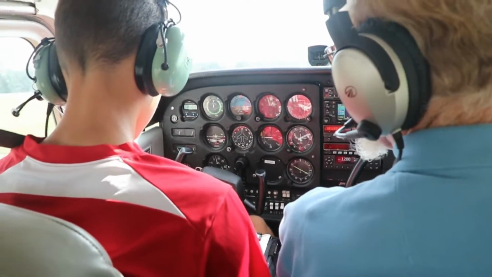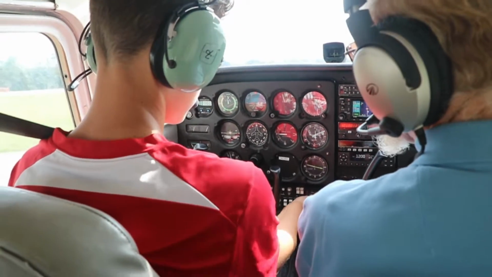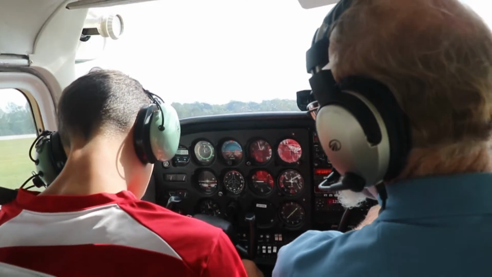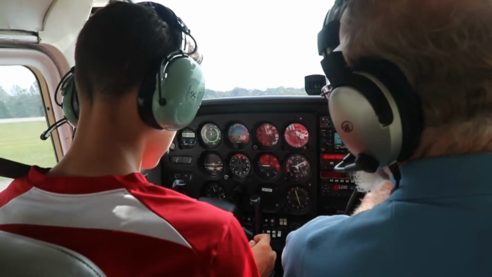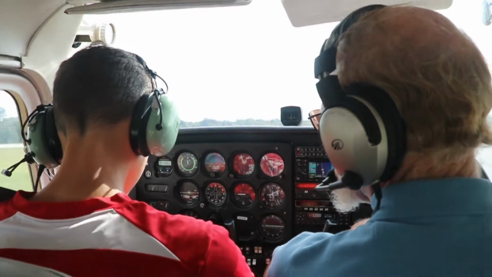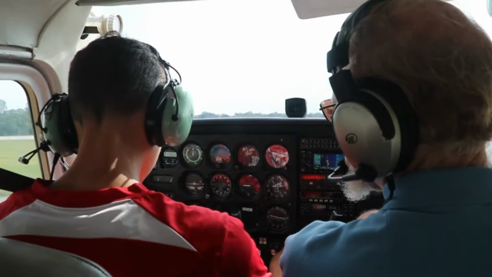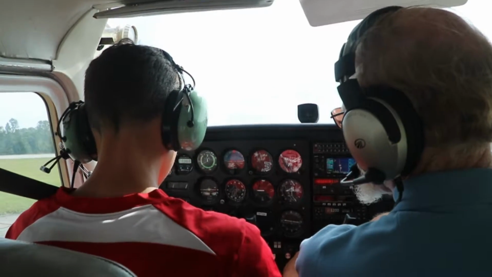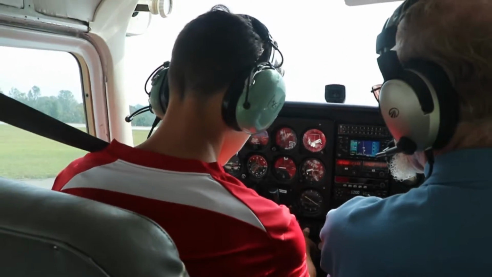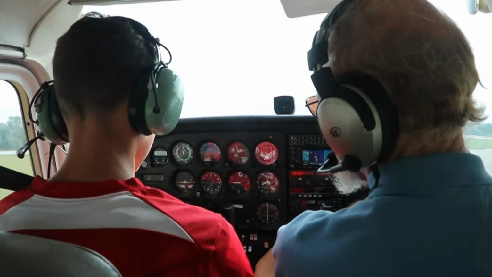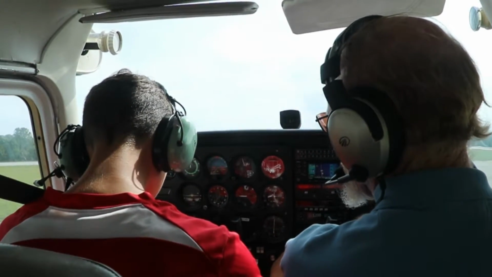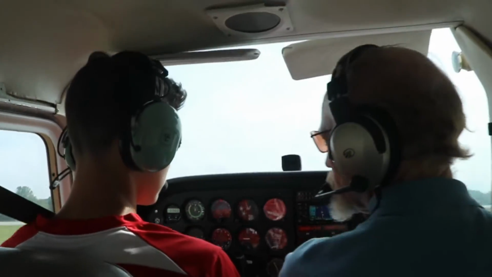Now turn your carburetor heat on, noting we should see about a 50 to 75 RPM drop. Good. Smoothly reduce the throttle to idle. Make sure it doesn't react to carburetor heat, and it should continue to run. Now turn your carburetor heat off. And the throttle should be roughly right at 1,000. There we go. That's your run up.